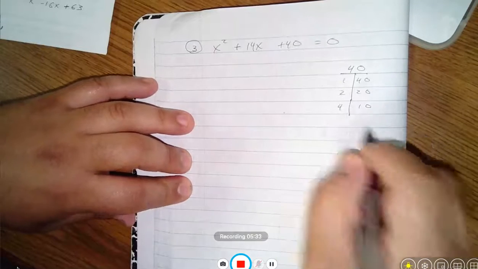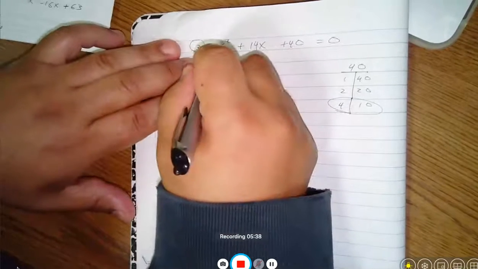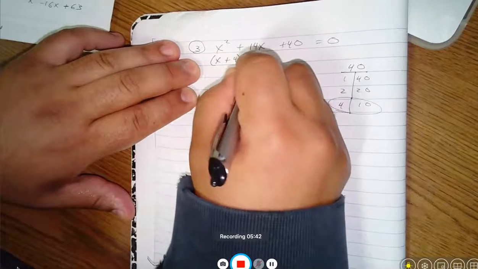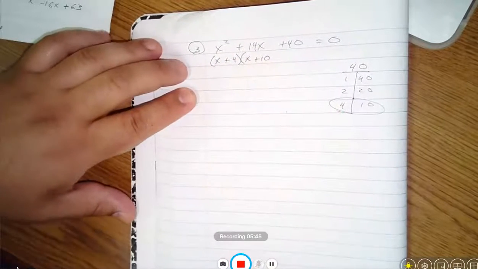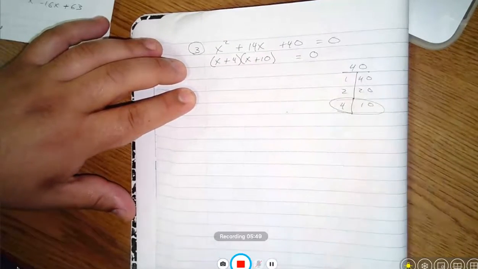Does that combine to a positive 14? Yes, it does. 4 and 10 are our factors. X plus 4, X plus 10. Easy peasy. Let's make sure we close that parentheses and set that equal to 0.